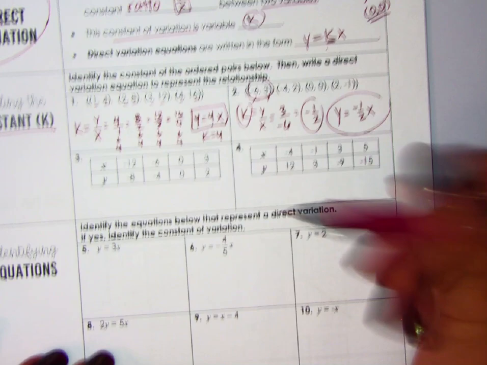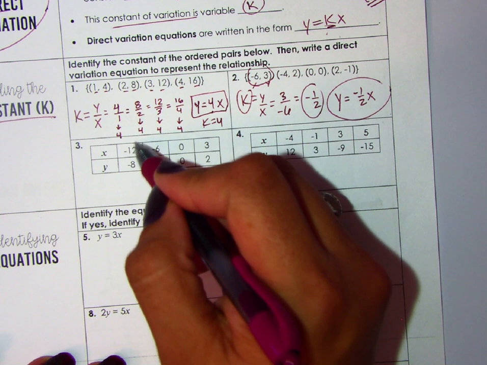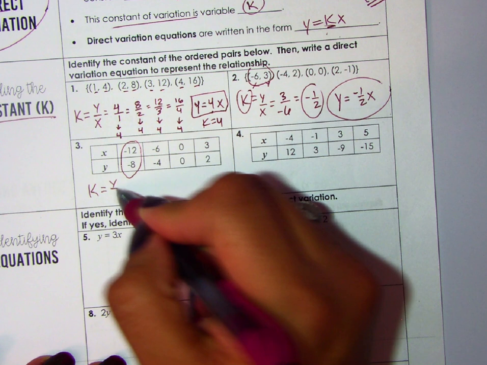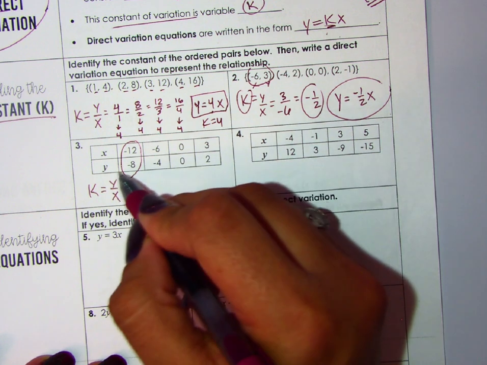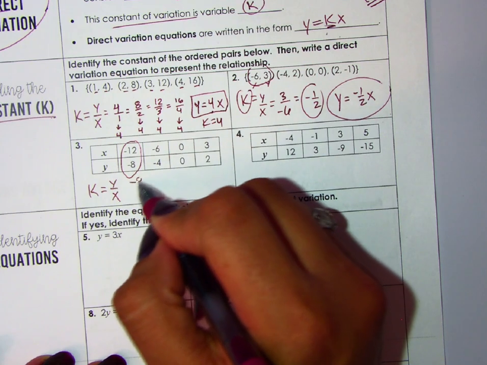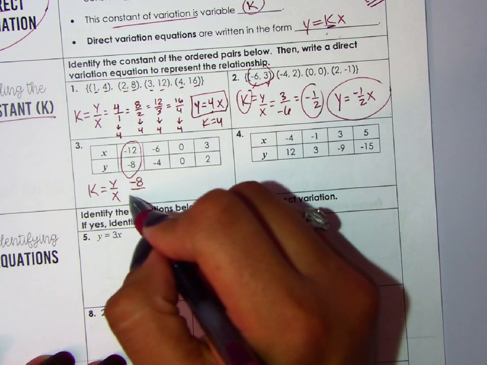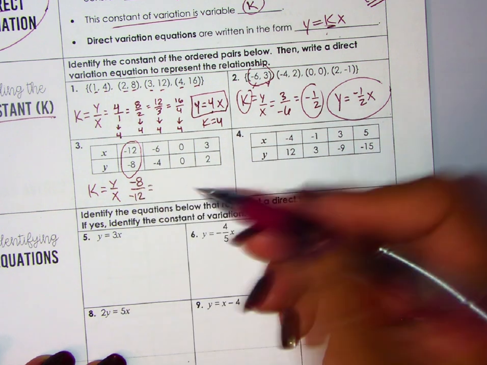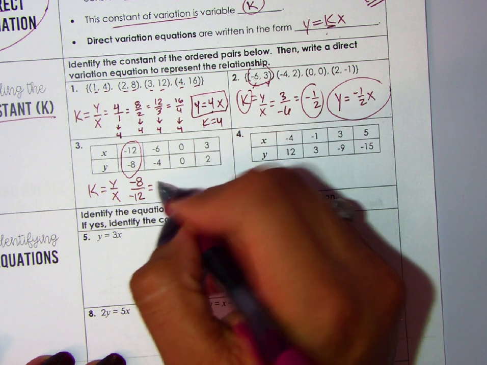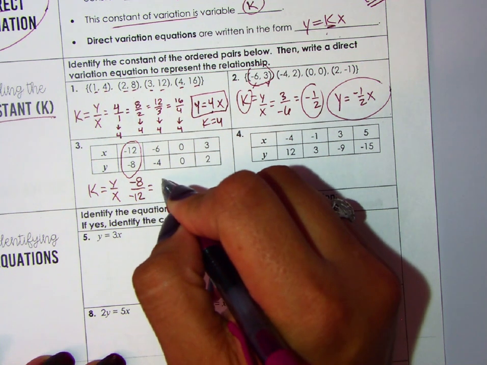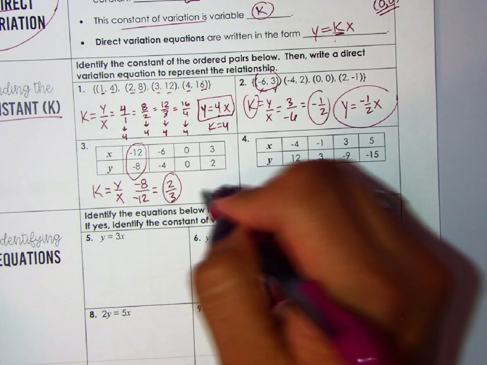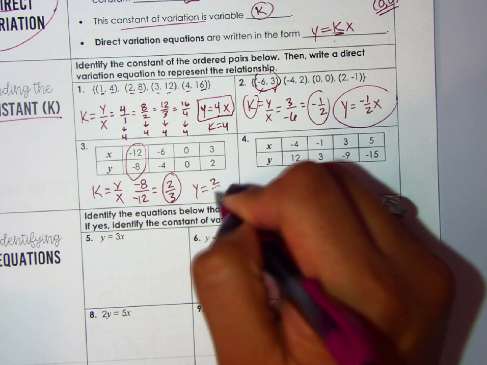Same thing with points in the table. You just need one pair of x and y values and write your y over x ratio, and carefully write the numbers where they go. So the y is the negative 8 and the negative 12 is the x. So when we divide negative 8 divided by negative 12, we're going to get, let's see, simplify, we're going to get 2/3. So that means the equation is y equals 2/3 x.